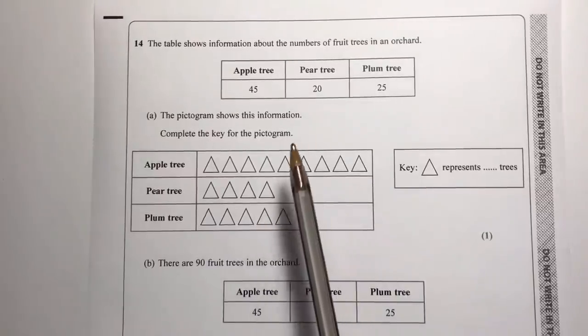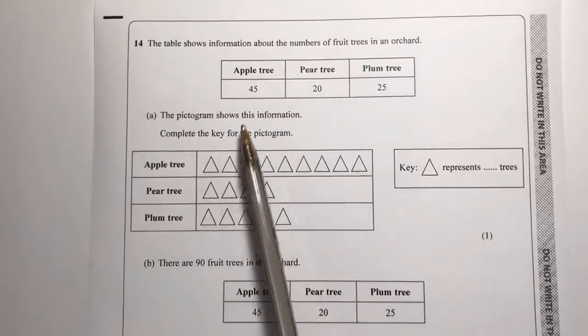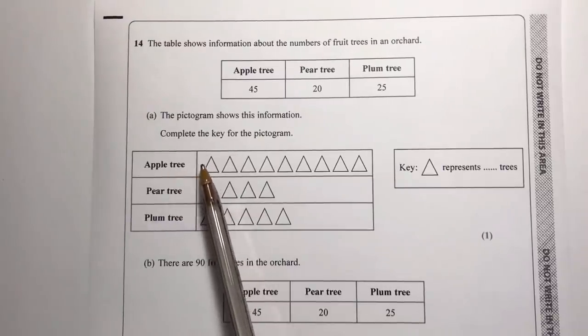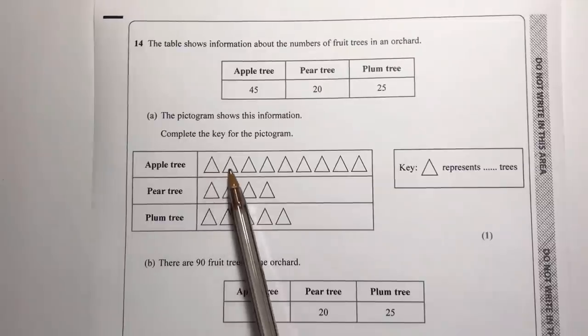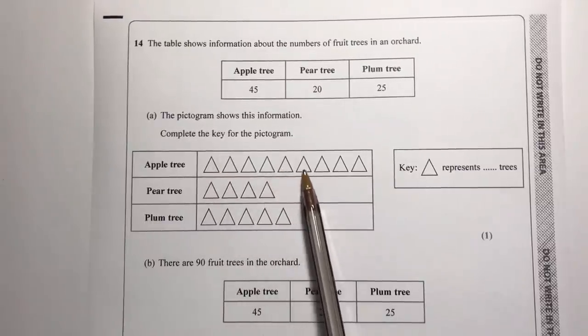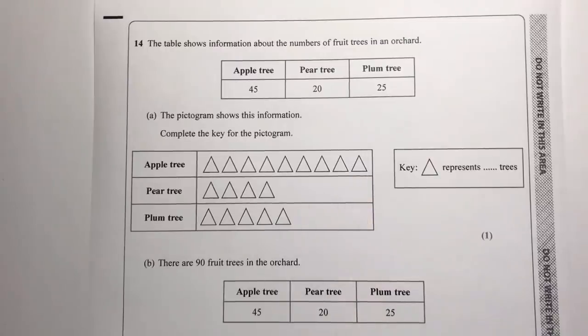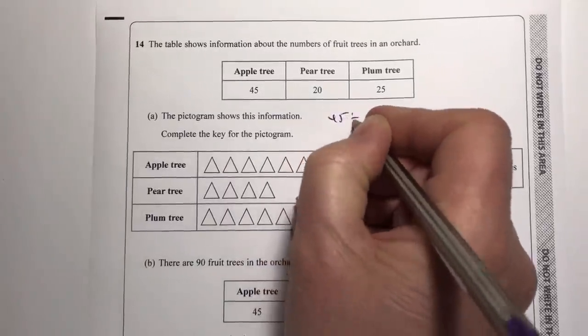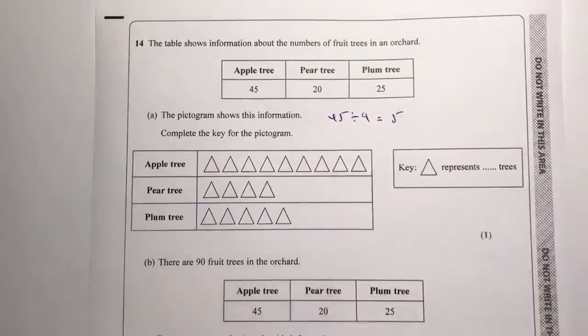It's a little bit tough here, but what we're saying is that if there are 45 trees represented by 1, 2, 3, 4, 5, 6, 7, 8, 9 triangles, then each tree must be 45 divided by 9, which is 5.